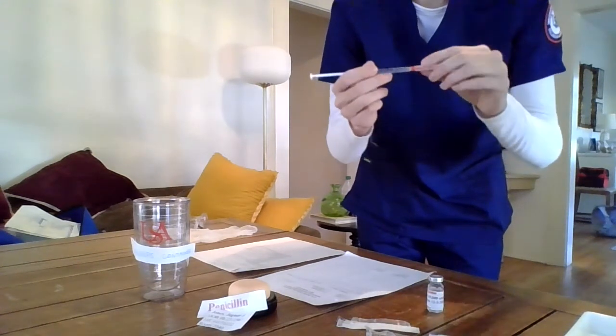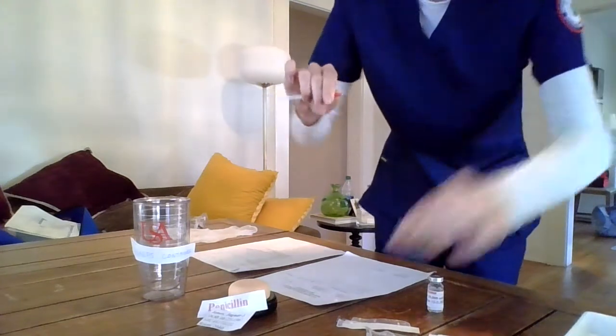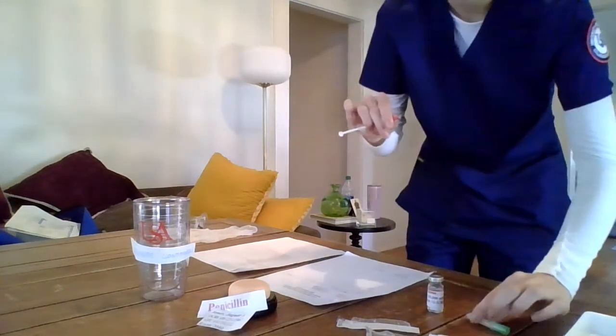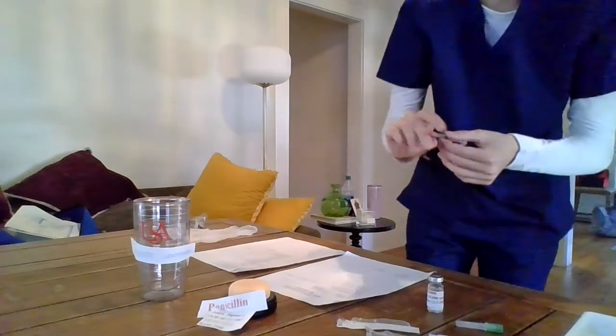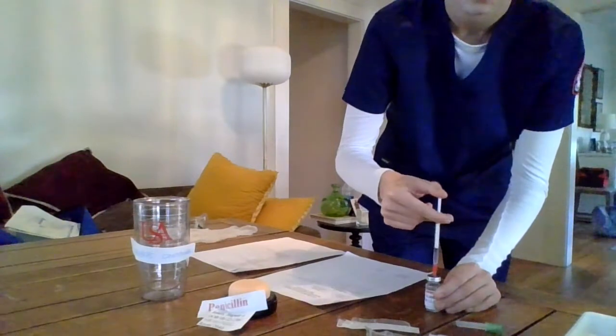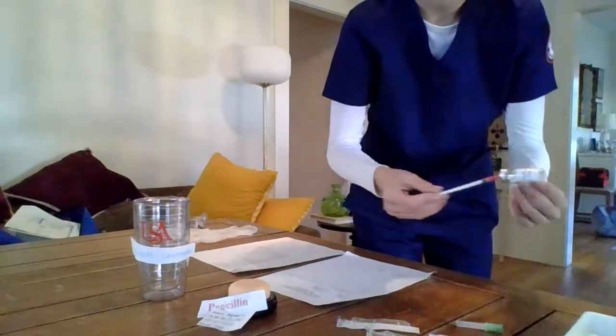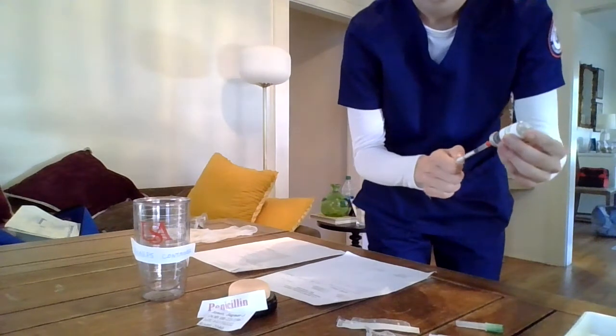Then I'm going to remove this cap and place it down. And now that my vial has had time to dry, I will insert my air and then withdraw half a milliliter of heparin.